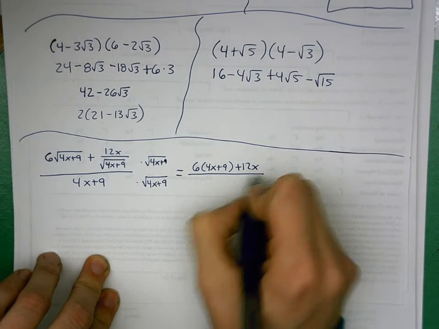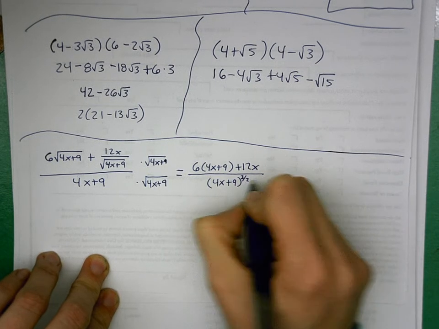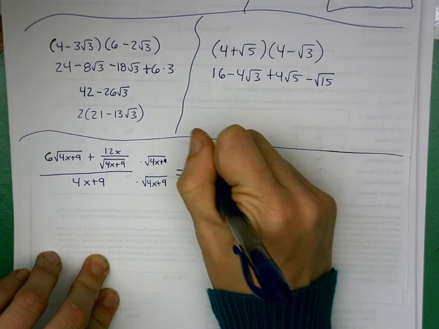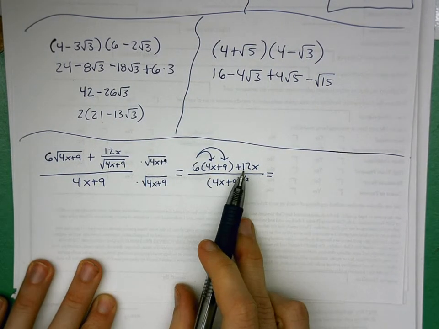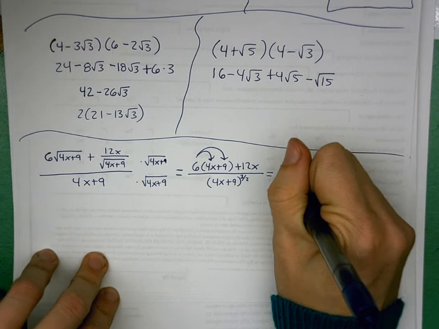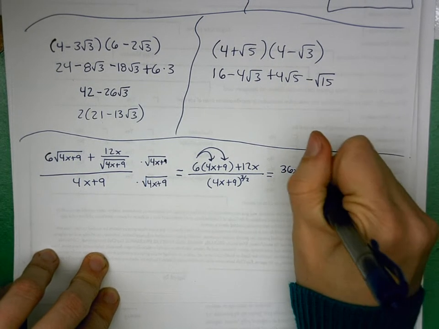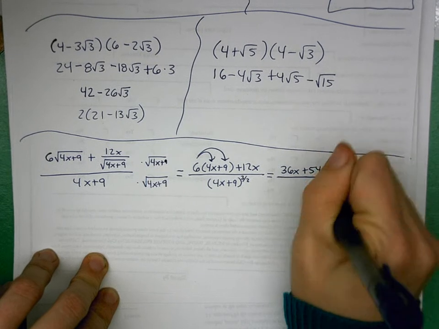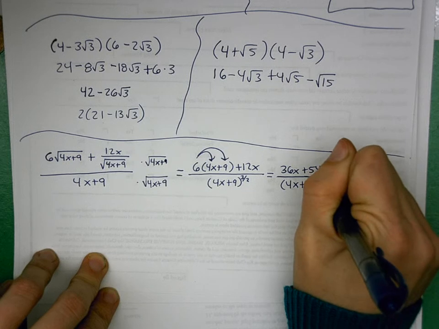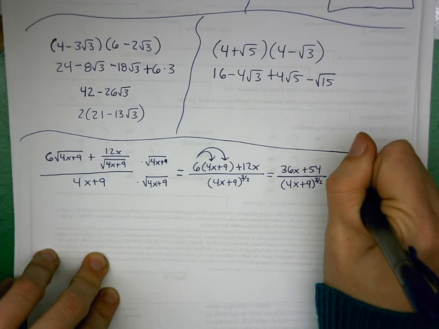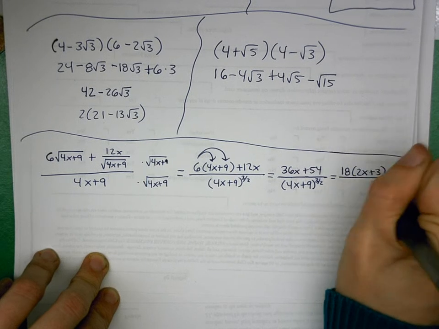And in the bottom, we would have 4x plus 9 to the 3/2. Distributing that 6, then we'd have 24x plus 12x, which is 36x. And 6 times 9 is 54. And you've got your answer. The only other thing you could do is to factor out a GCF up top here, which in this case would be an 18, which would give me 2x plus 3.